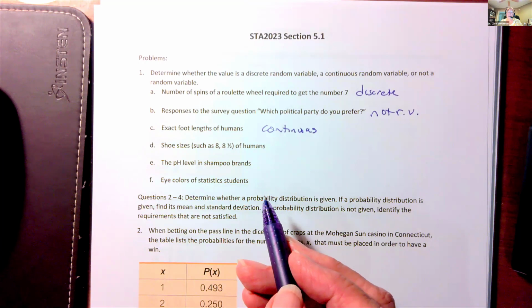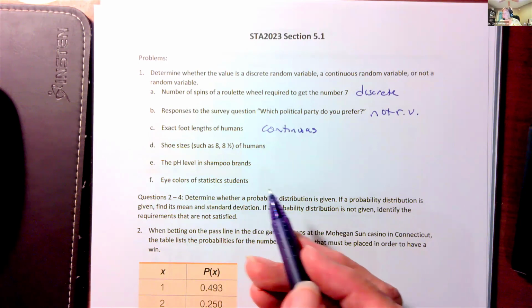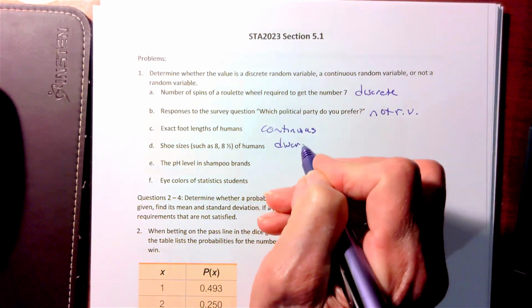Think about shoe sizes. How do they come out? Do we have an 8 1/4? No, we don't have an 8 and a quarter. So this must be discrete. This is discrete. Great.